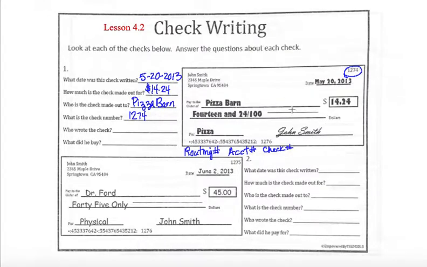All right. It says who wrote the check? The check was written by John Smith. And remember that when you sign a check, you should sign it in your cursive handwriting to make that your signature. And what did he buy? Off the memo line, it says that he bought pizza.